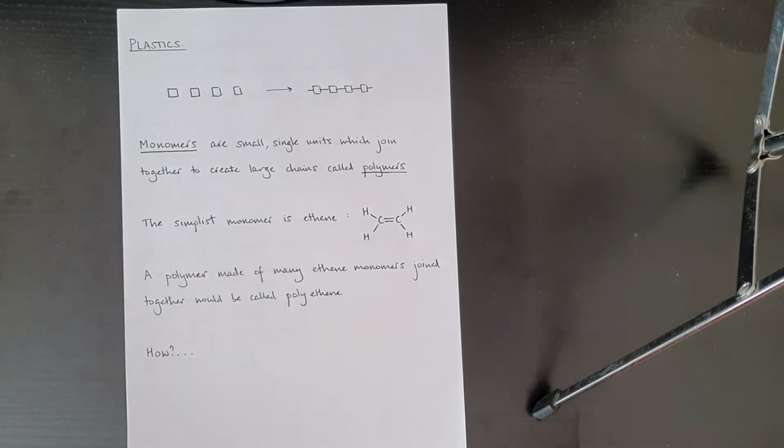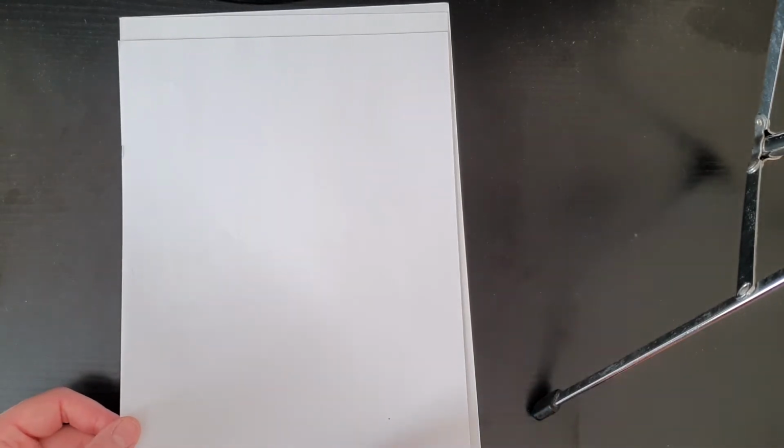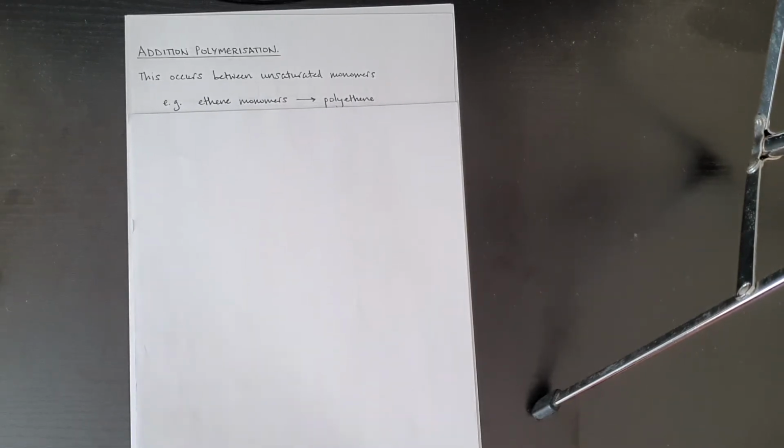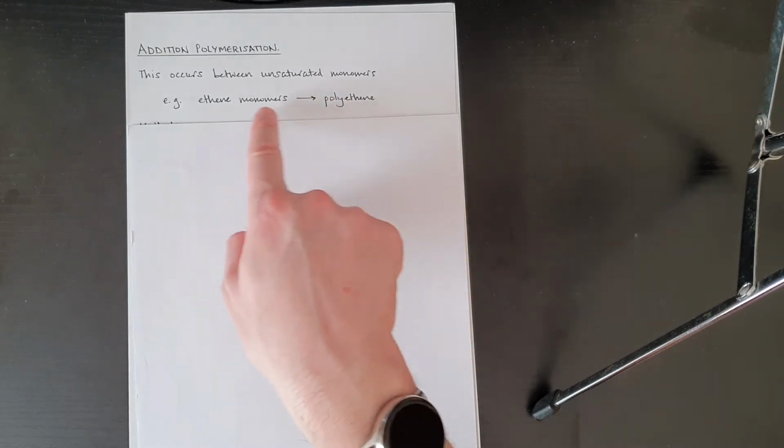So we want to now discuss how that actually happens, what that reaction is called, and how it works. So specifically, we want to focus on the idea of addition polymerization, which should ring a bell because we've already looked in National 5 at addition reactions, which also involved double bonds. So it's very similar, except that there are lots of double bonds involved this time. So addition polymerization occurs between unsaturated monomers, monomers basically which contain at least one carbon-to-carbon double bond, and as we said before, we have lots of monomers joining to make a polymer. So in this case, ethene making polyethene or polythene.